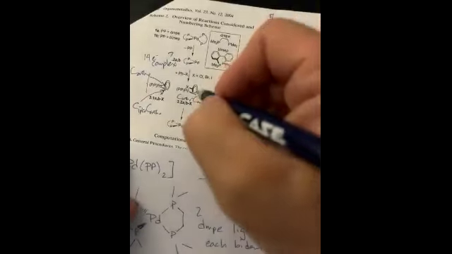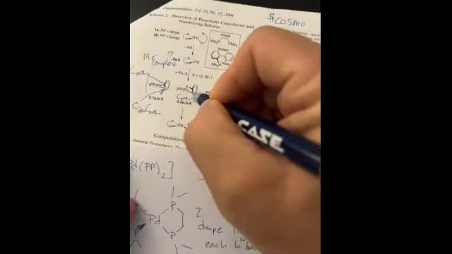So the two bonds, or these two down here at the bottom, I think. Yeah. So let's try drawing that again. So 3.1 is going to be, right?